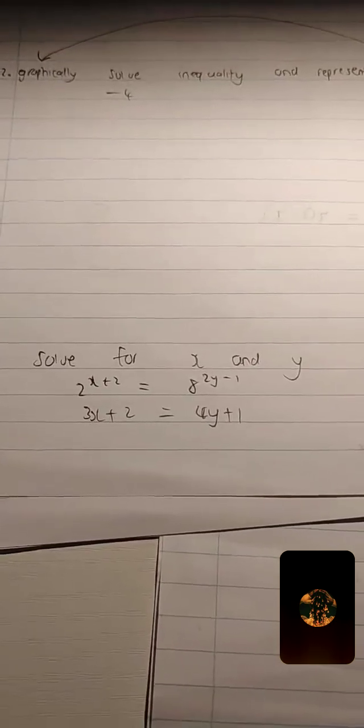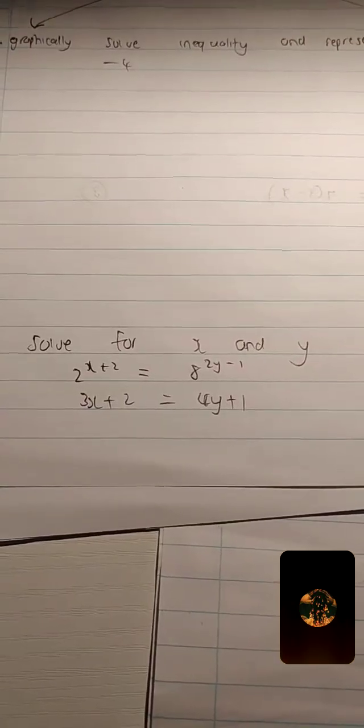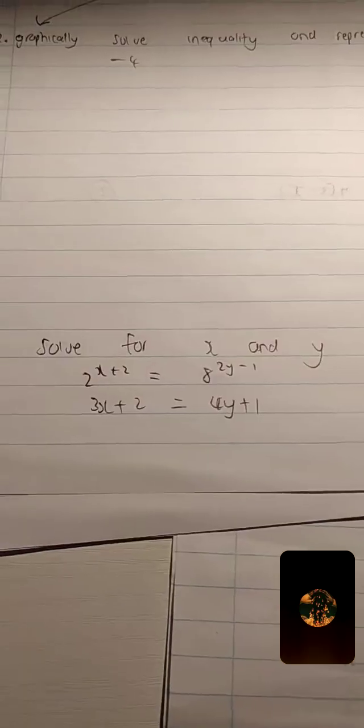The question I just saw from a past paper. I thought this was an interesting simultaneous equation. Here it is, this one. So let me ask you this: since you're saying you're struggling with simultaneous equation, what method do you use when you are solving a simultaneous equation?